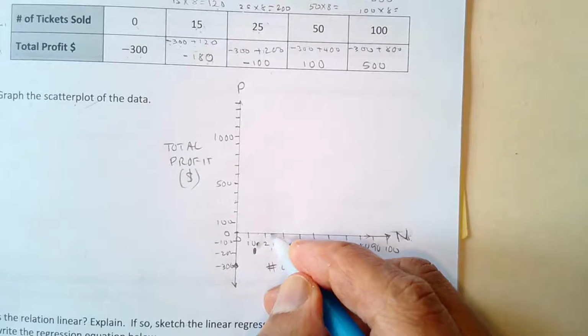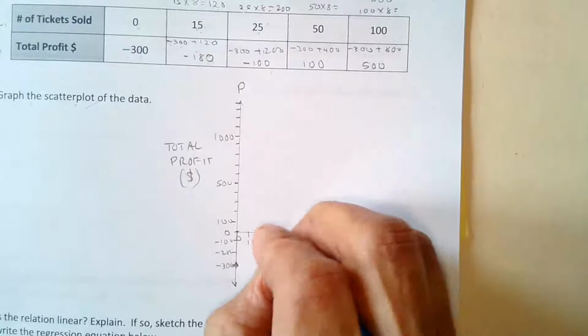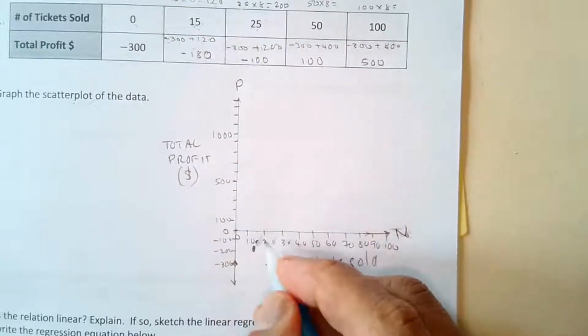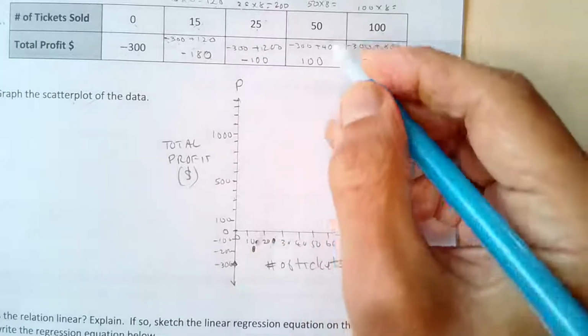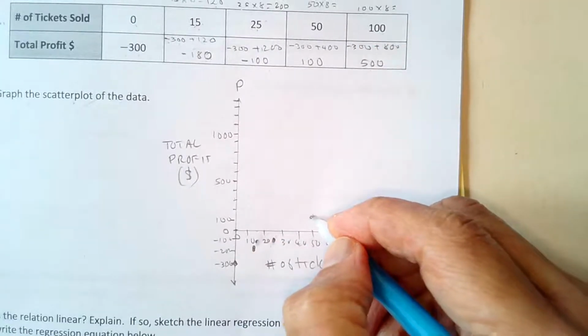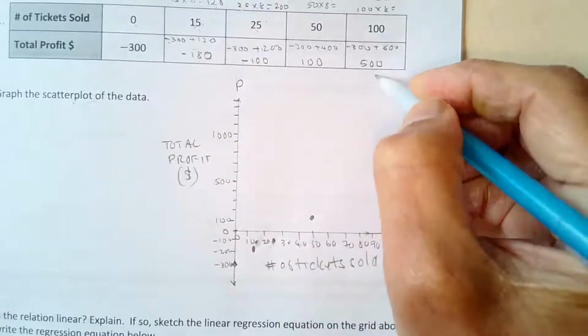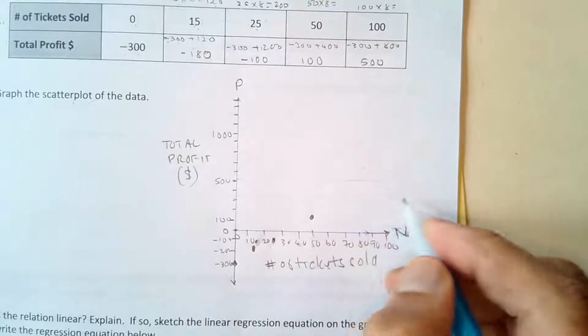At 25 is negative 100. At 50 is 100. It's about here. And 100 is 500. So it's way up here.